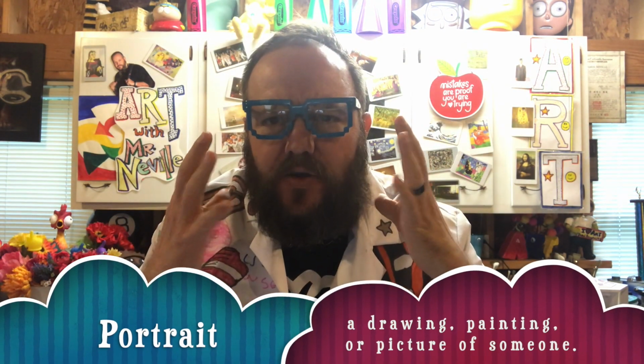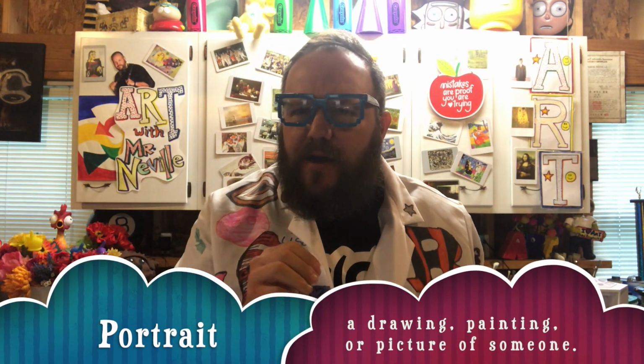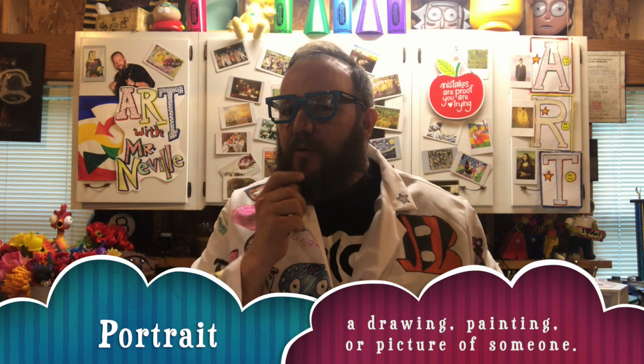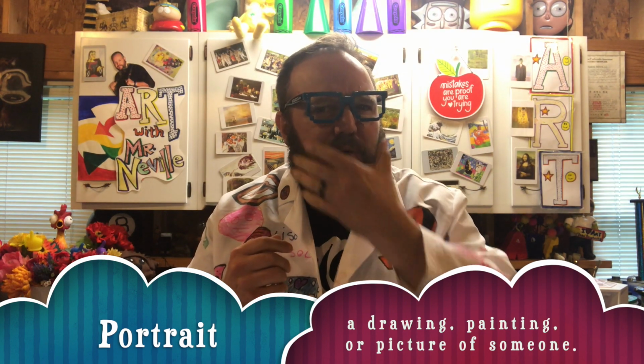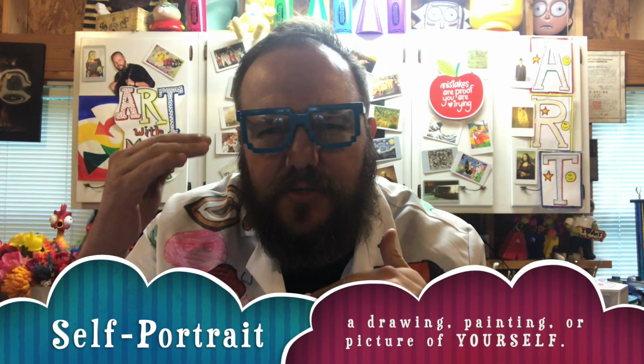A portrait is a drawing or painting or picture of someone, of a person. So I could draw a portrait of someone else, that would be a regular portrait. If I draw a portrait of myself, it's a self-portrait. So if I draw myself, that's a self-portrait. Now, self-portraits and portraits in general can also be photographs.